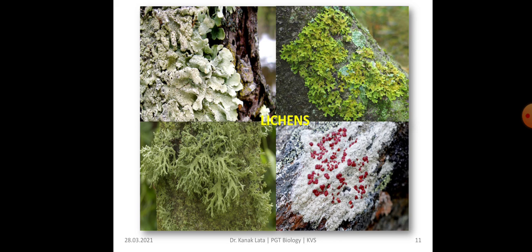And there is a very interesting thing about lichen. Lichens are very good pollution indicators. Lichen only grows in pollution-free areas. So where there is the presence of lichen, it means there is no pollution. Lichen does not grow in polluted areas.